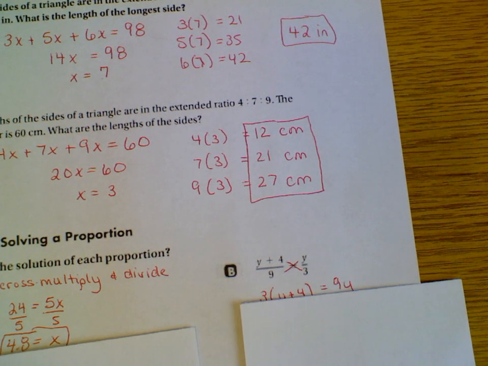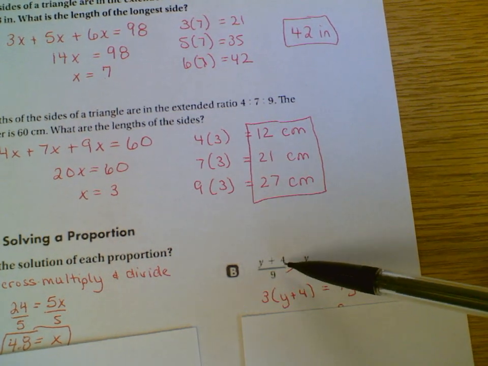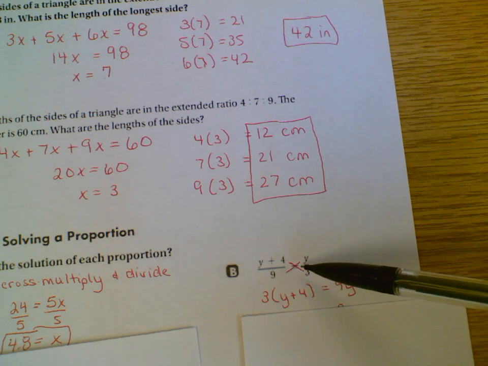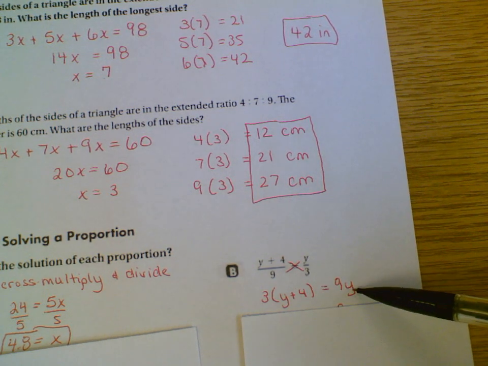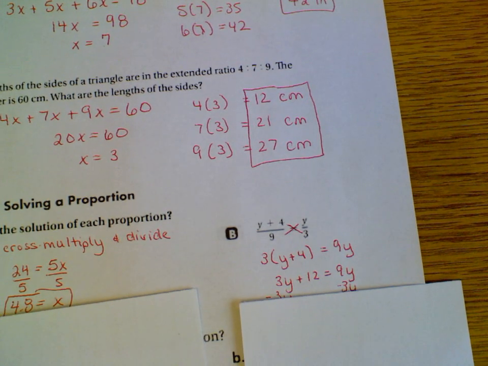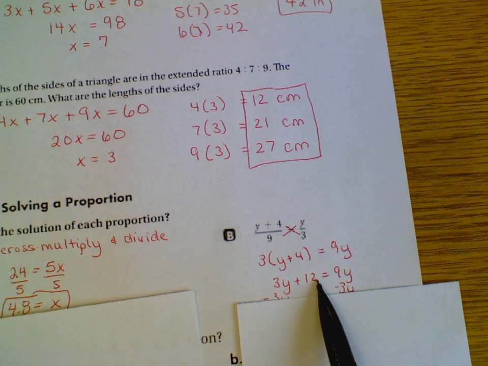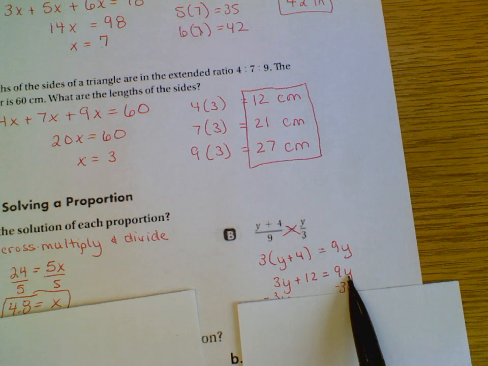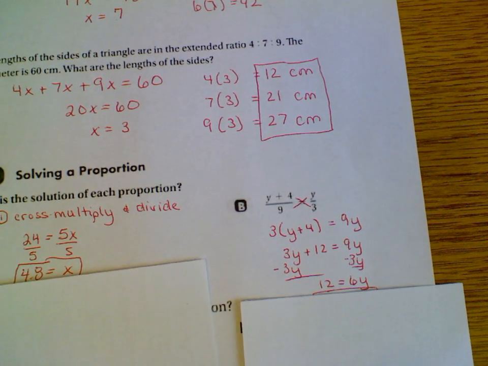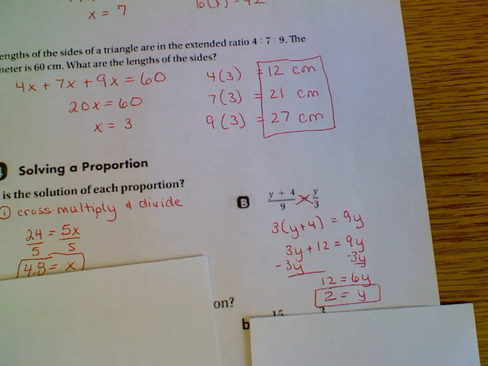So I would cross multiply to set up my equation. So I would do 3 times (y plus 4). And notice I put parentheses around it so I times both of them, equaling the other diagonal, which would be 9 times y. And then I would solve. So I would distribute and get 3y plus 12 on this left side. And then I would need to combine like terms or cross my equal sign. So I would have to do the opposite. So I'm minusing 3y from 9y. I get 12 equaling 6y, and then I divide by 6, so I get y equals 2. So I want you to pause the video and do the last two on the got it question.